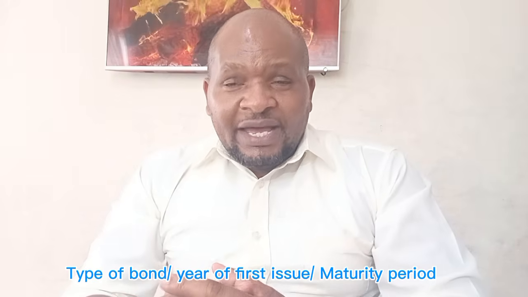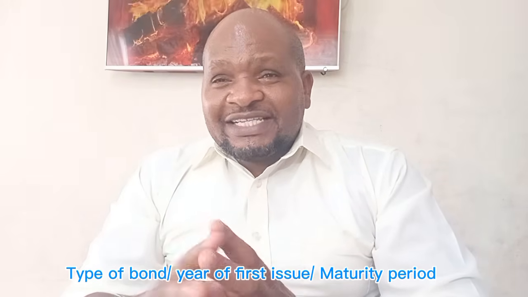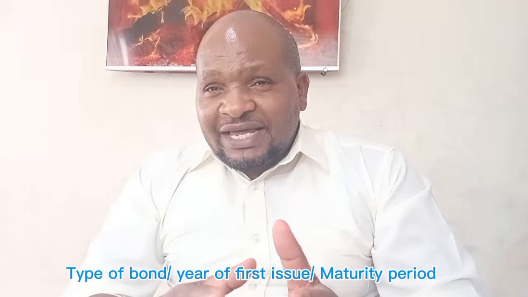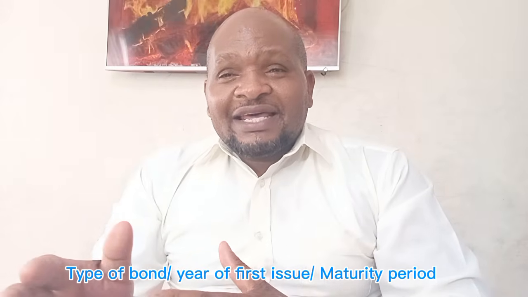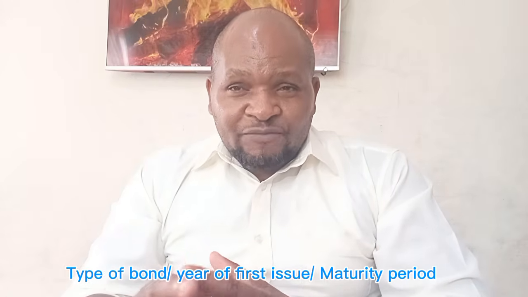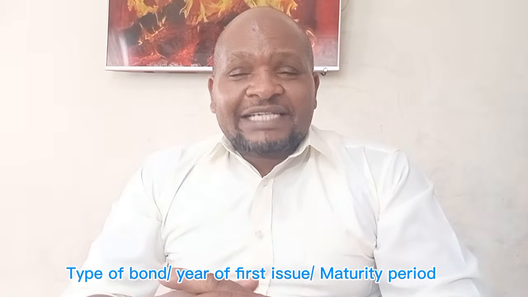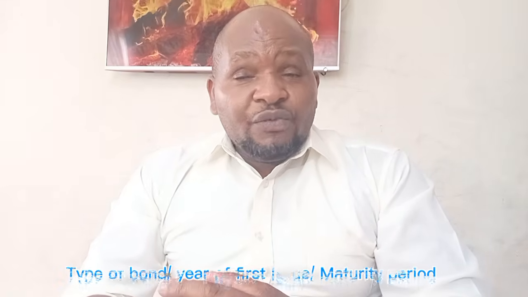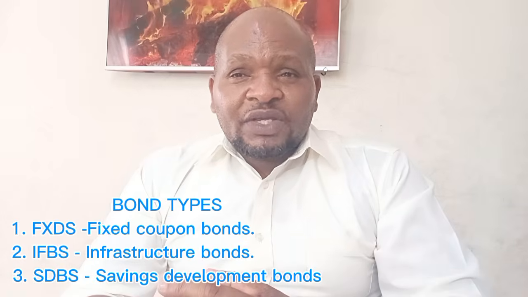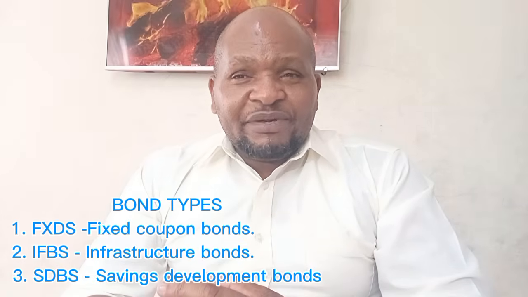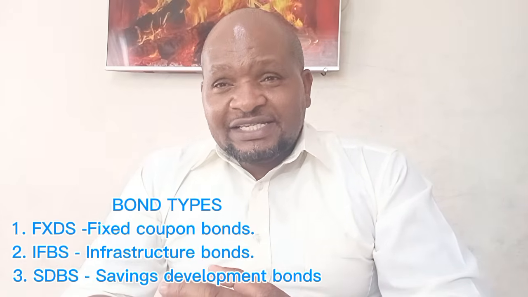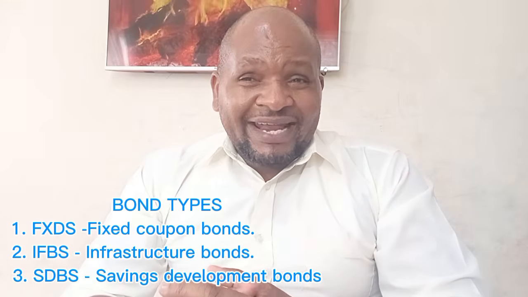The name of a bond has three parts: the first part, the middle part, and the last part to the right. The first part, in this case FXD, gives us the type of bond on issue. We have three types of bonds. We have the fixed coupon bonds abbreviated as FXDs. That is what we have today, an FXD.